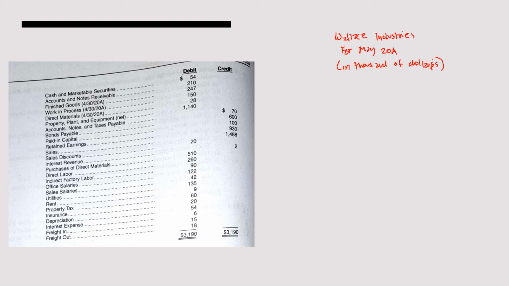Okay, we need the work in process. So I think this is the beginning. We need the direct materials. We also need the direct labor, the indirect factory. While the rest we need to compute, we need to look back at what was the additional information. And the freight in. So let's compute first our direct materials used.